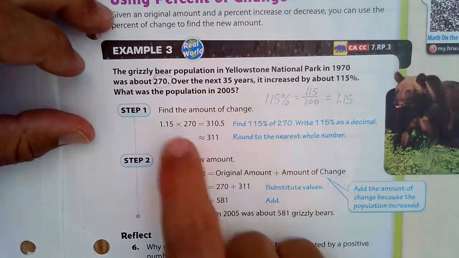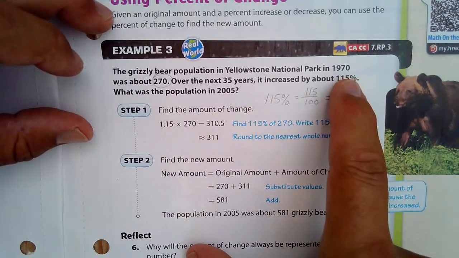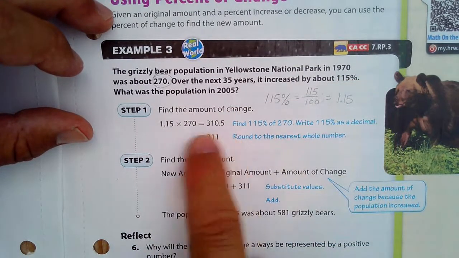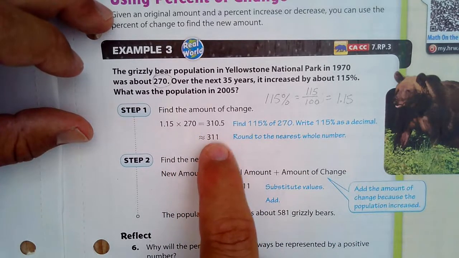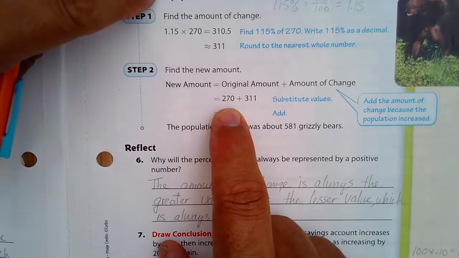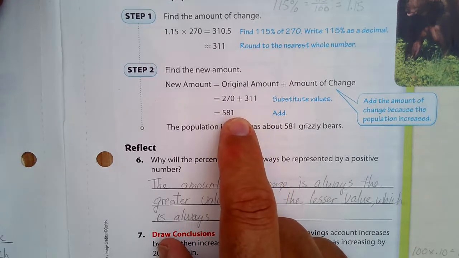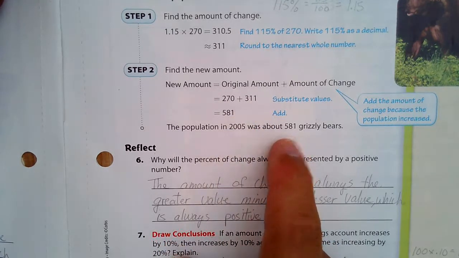So there's the 1.15 that came from 115% as a decimal. Multiplied out, that means the amount of the change was 311. So an increase by that, so we take our 270 that it was, and an increase by that means we have to add it. We get 581 grizzly bears in 2005.